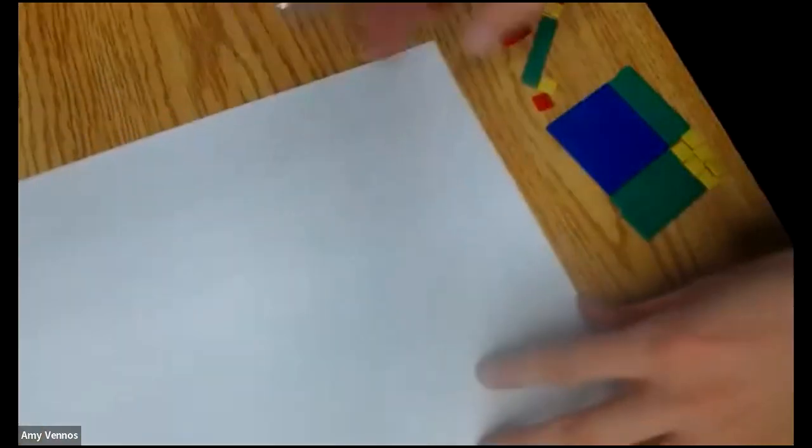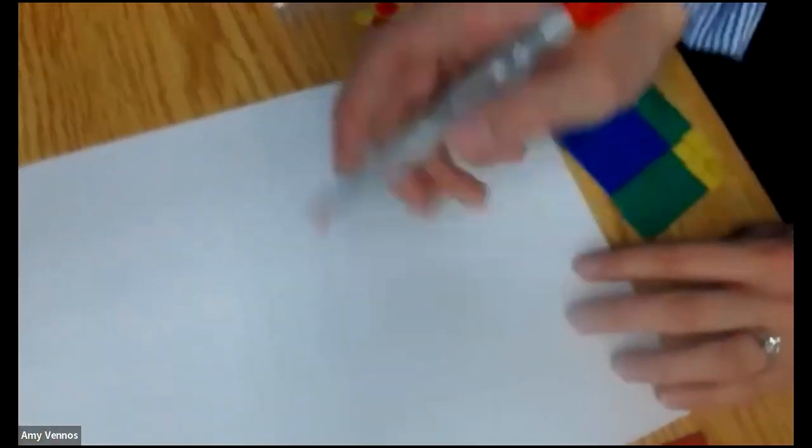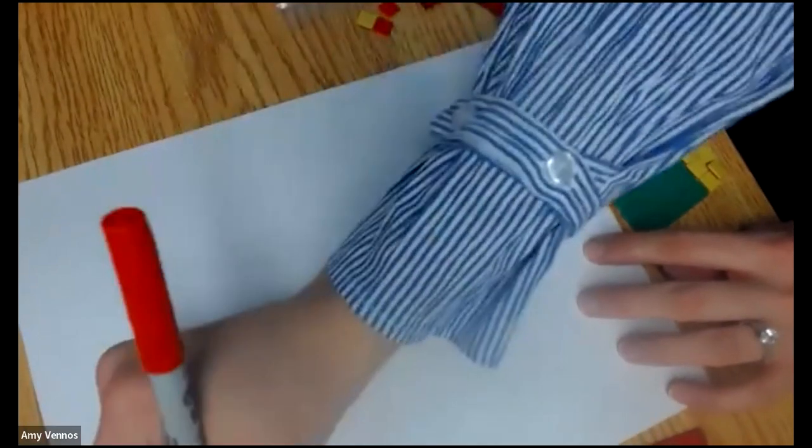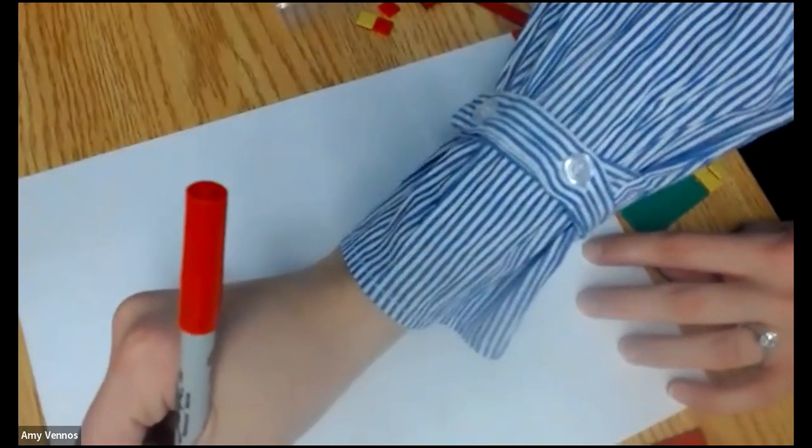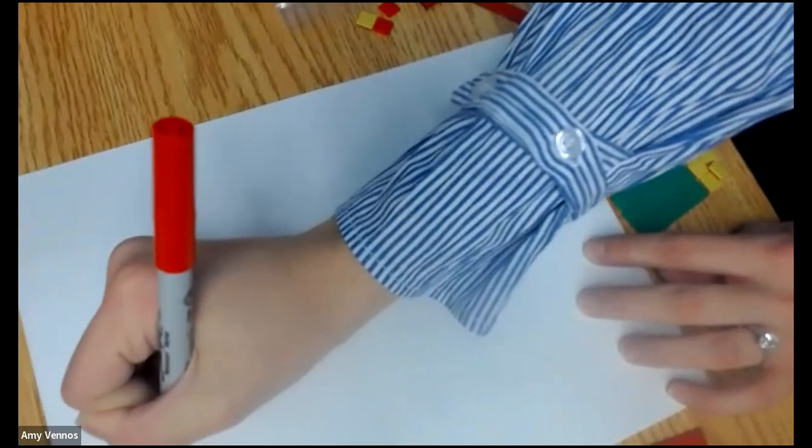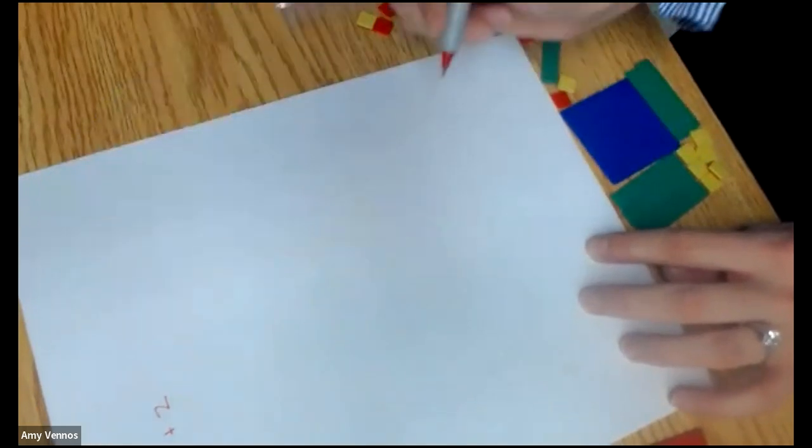Example 2. We've got x squared minus 3x plus 2. Move down a little bit. There we go. So we've got an x squared, so I'm going to put that down.